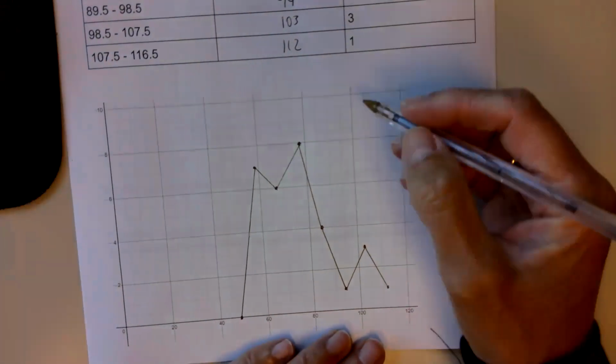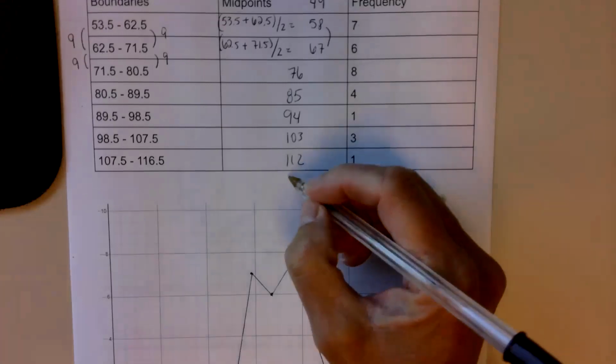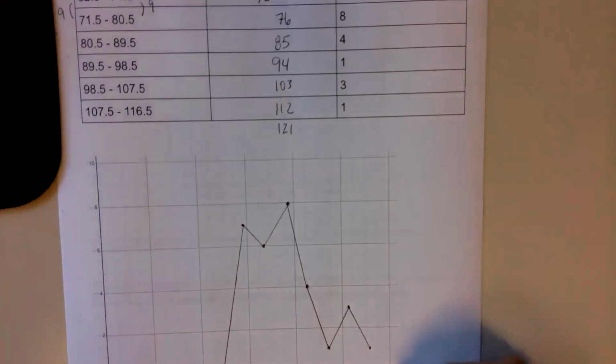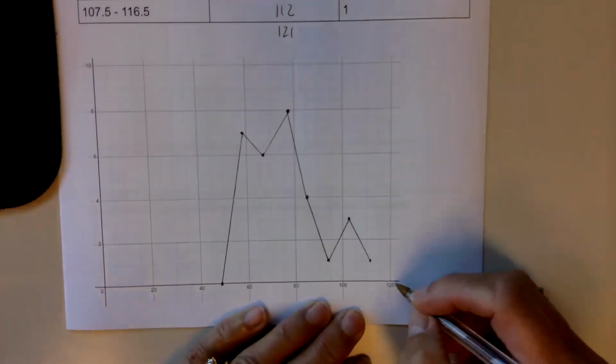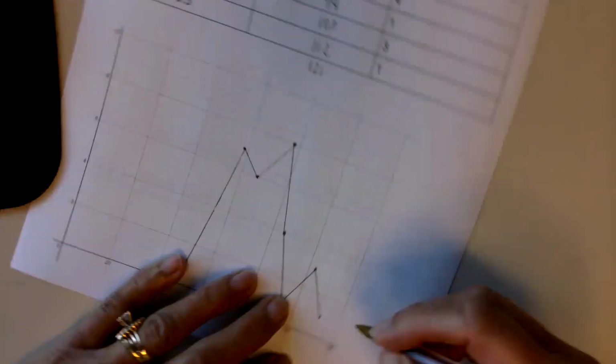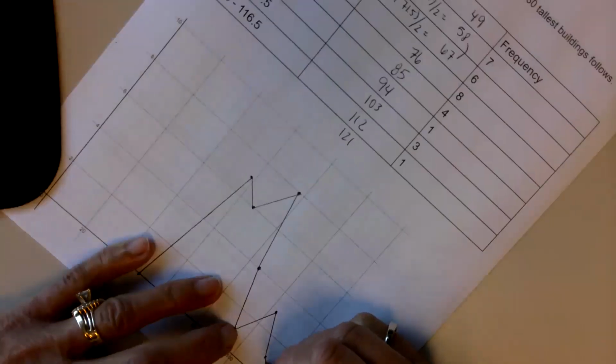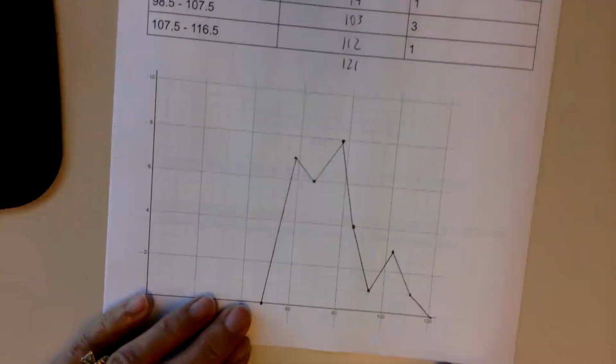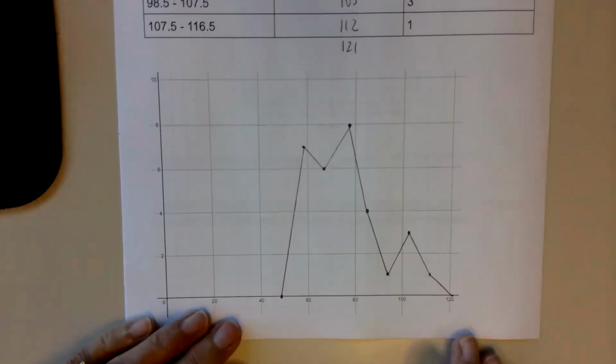Actually, it should have a fake class at the end as well. So this should be at 121. So that would happen down here. So that would be our frequency polygon.